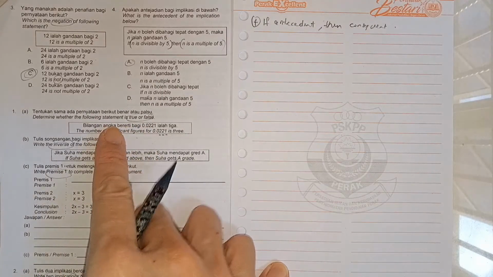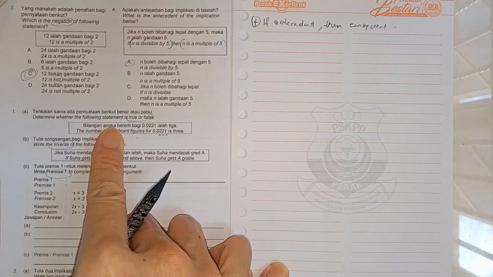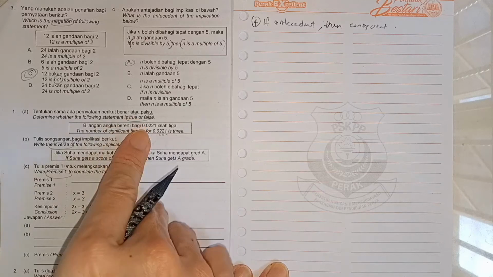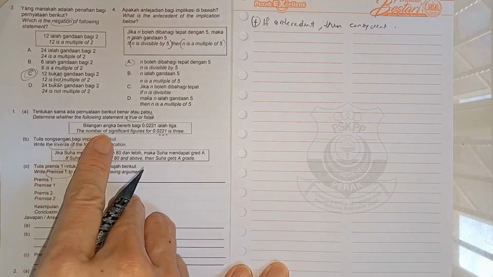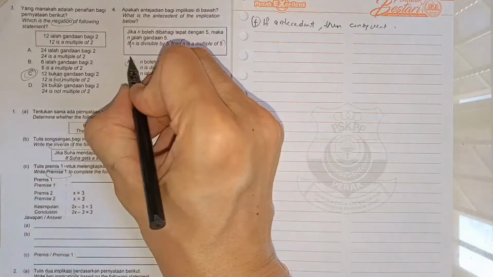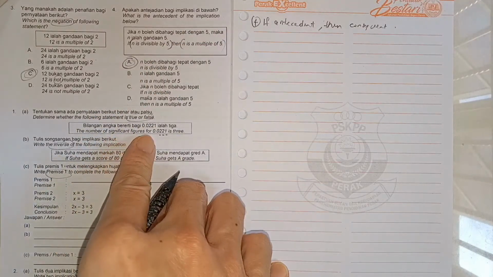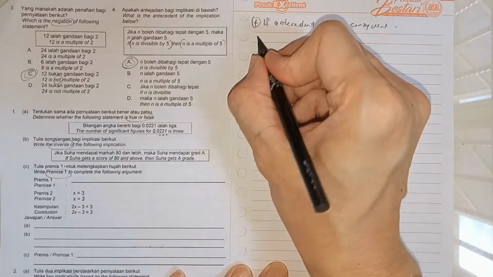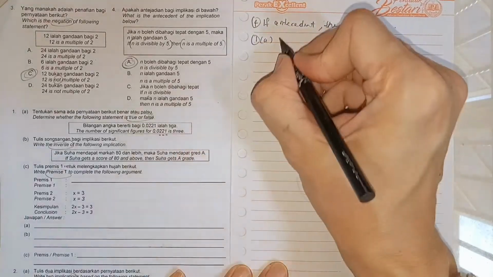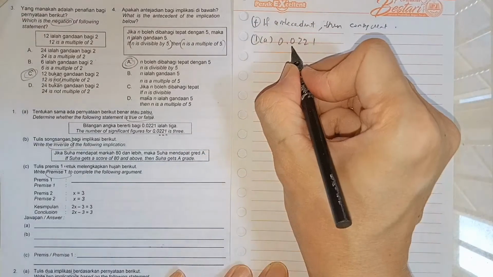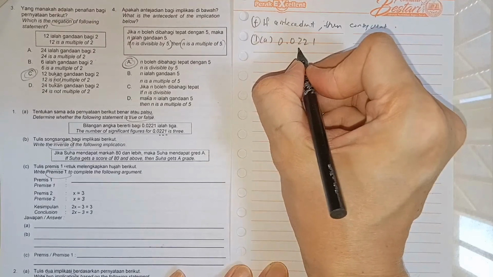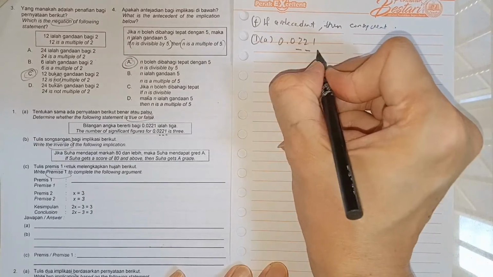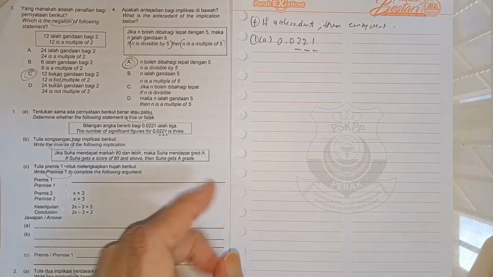Okay, so now we look at question number 1. Determine whether the following statement is true or false. So this one is A. The number of significant figures for 0.0221 is 3. So we start from here. Number 1A, 0.0221. 0 is not counted. So 3 significant figures. 1, 2, 3. So this is 3 significant figures, so it's true.